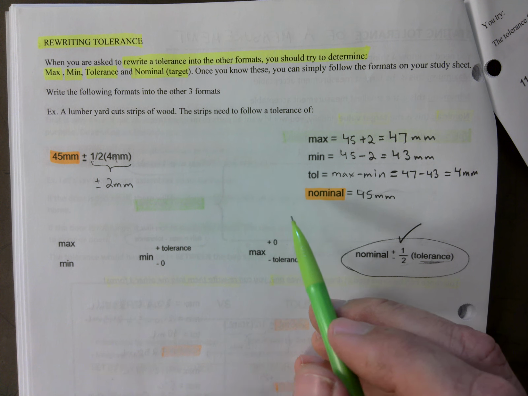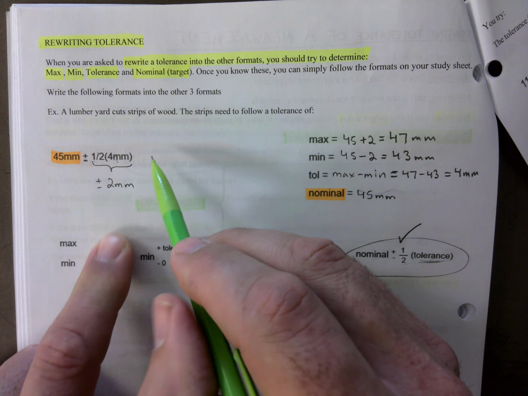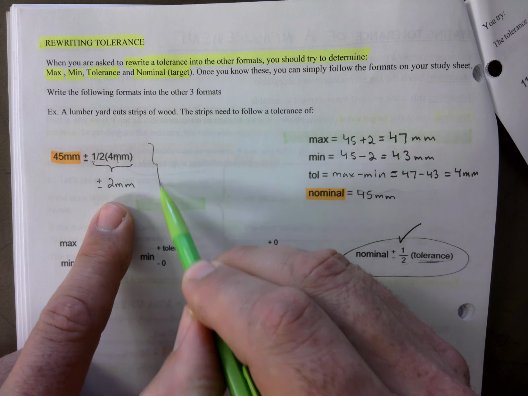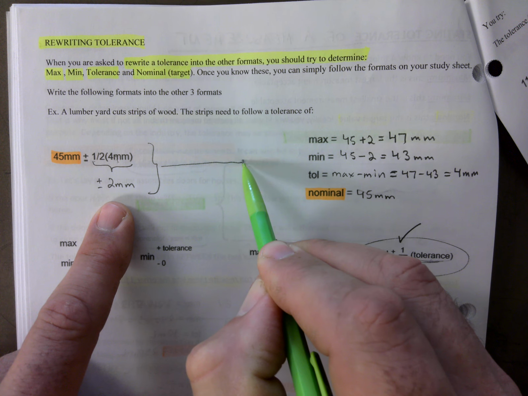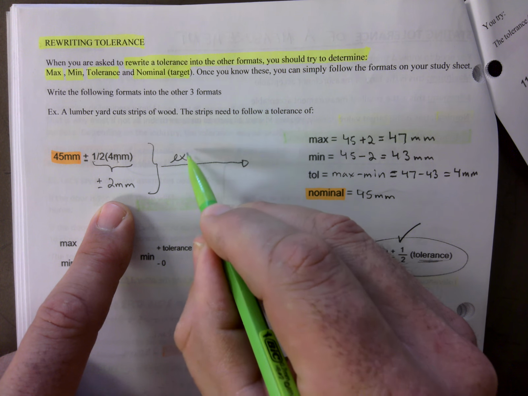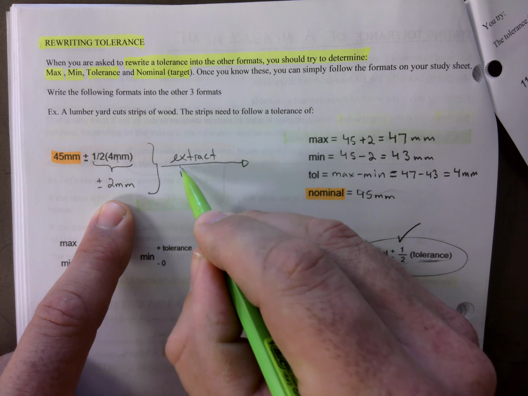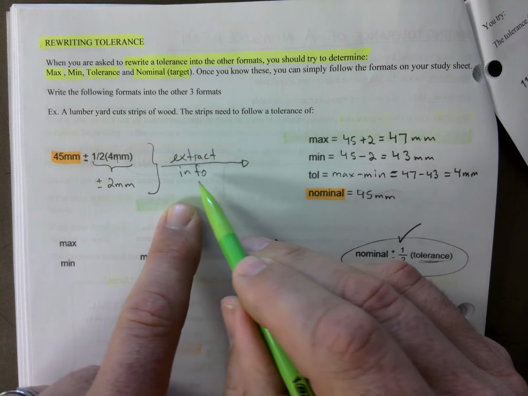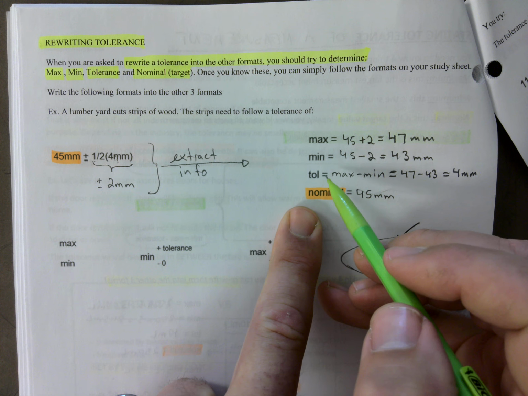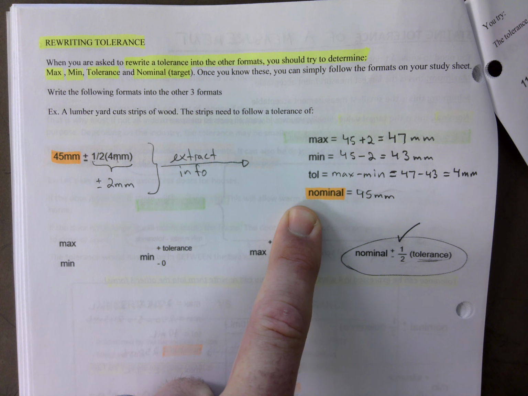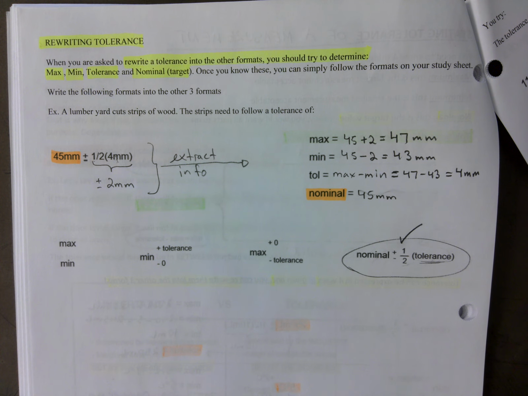So, I'll just make a little note here. Extract the info, and then put it in here. Extract the info, put it in there.